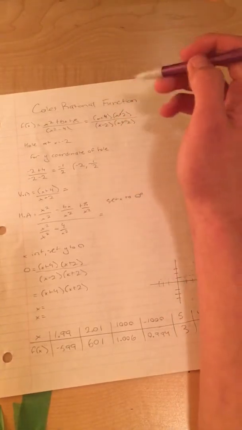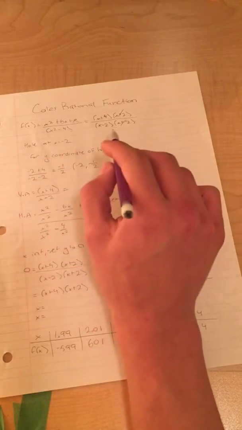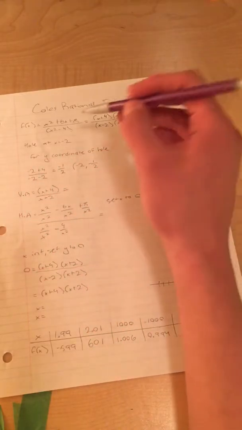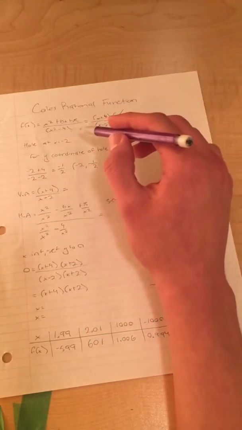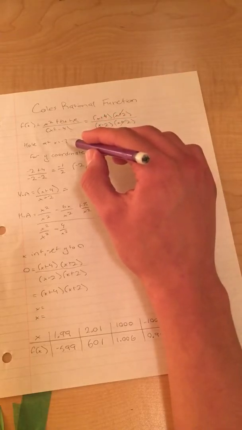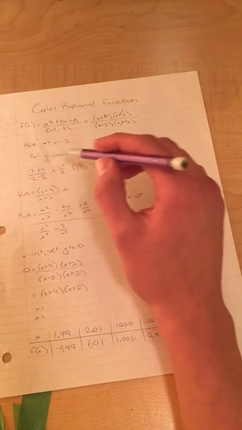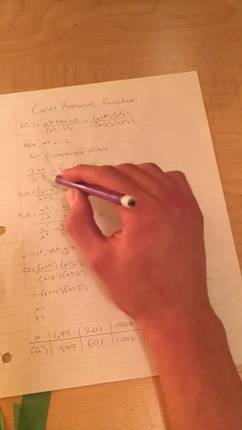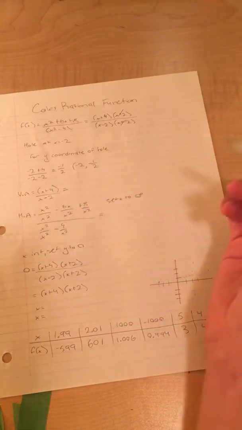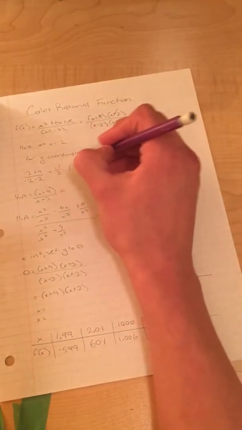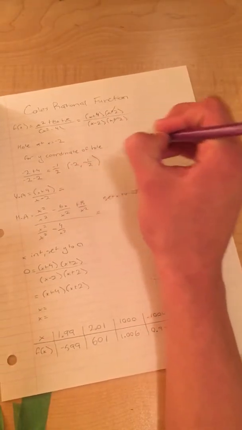Doing a little switch, we know that there's a hole at x equals negative 2. Next we want to find the y coordinate for the hole. So we take the negative 2 and put it into our factored equation. We get negative 2 plus 4 over negative 2 take away 2, which equals negative 1 over 2, which gives us the point (negative 2, negative 1 over 2).